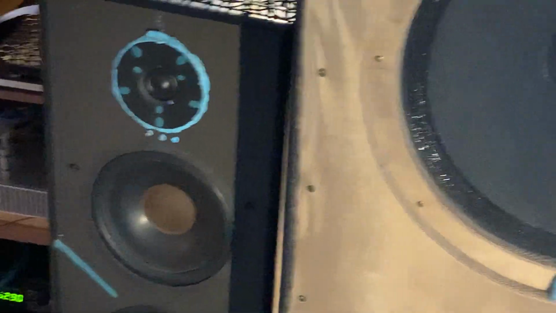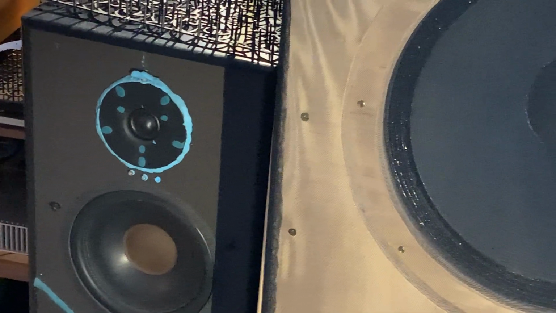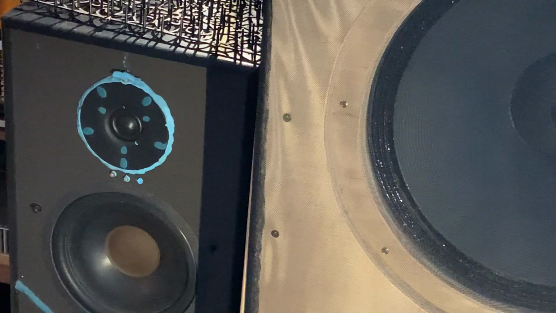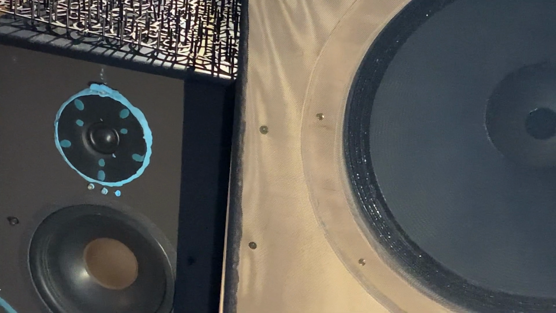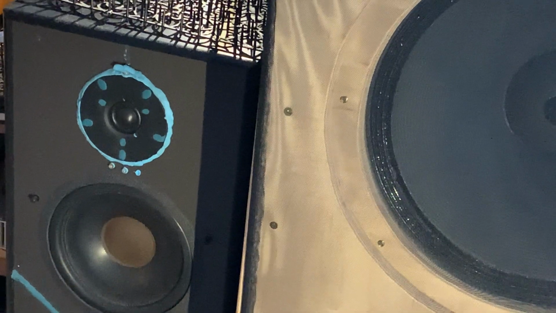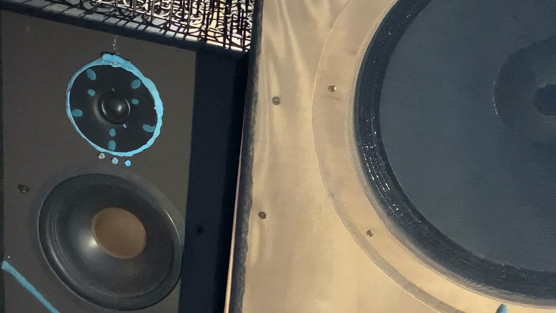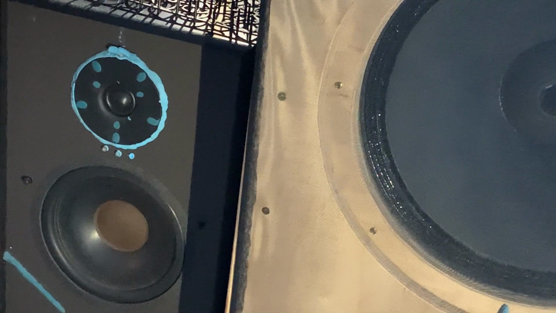And you remember my video where I gave you a rough chart that gives you free air volume, and if you know the low frequency specification of your loudspeaker, then you can read out what will be the efficiency for your loudspeaker.